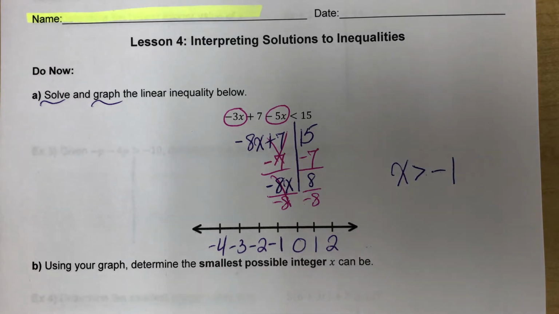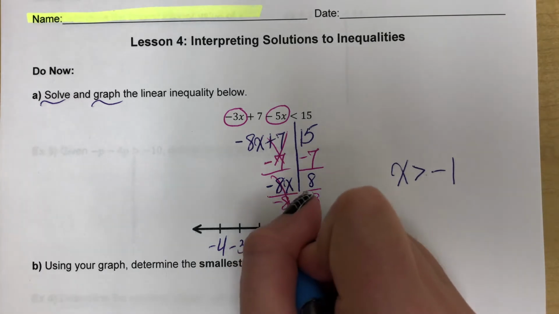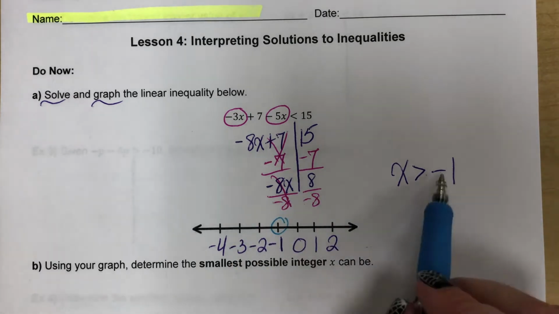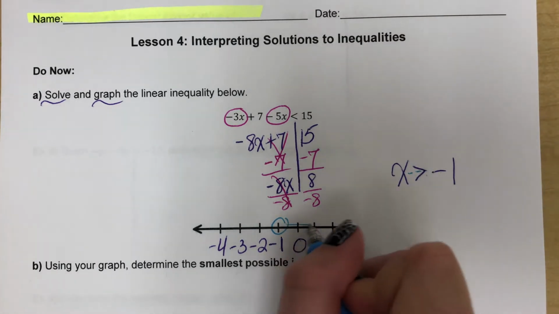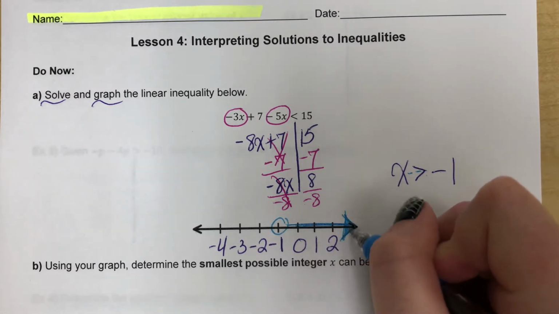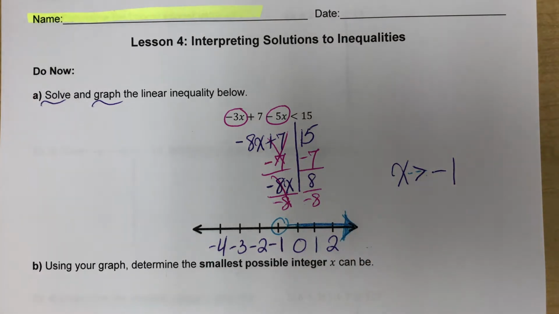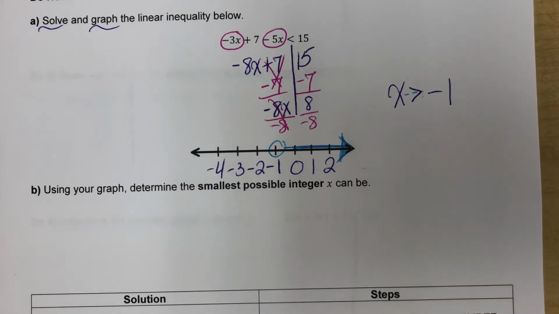And then going back to what we've been practicing, this would be an open circle on negative 1, open. And my arrow is pointing to the right-hand side. So again, I have an arrow that points to the right-hand side. And now I have solved and graphed part A. Now, part B is going to be new. It says, using your graph, determine the smallest possible integer x can be.